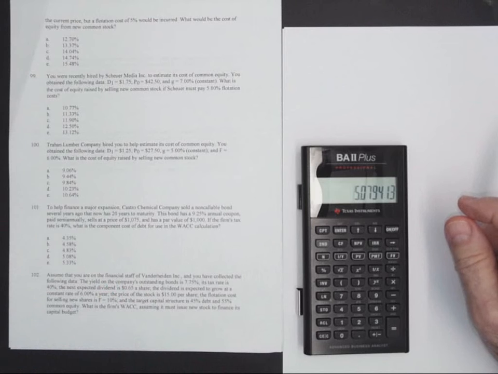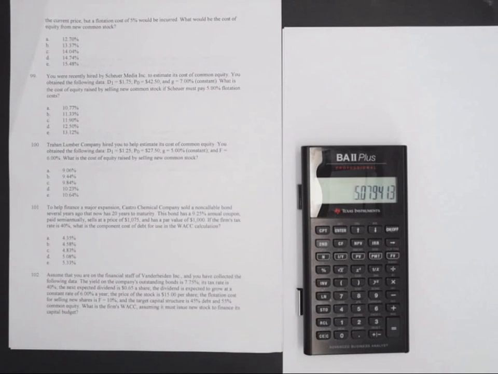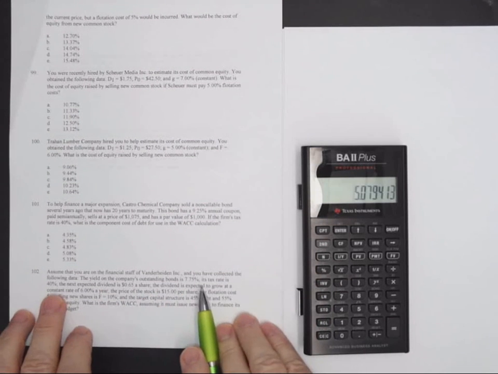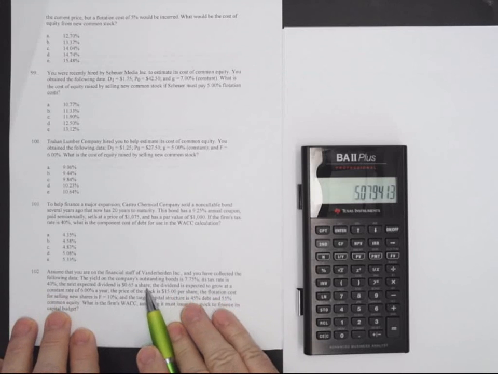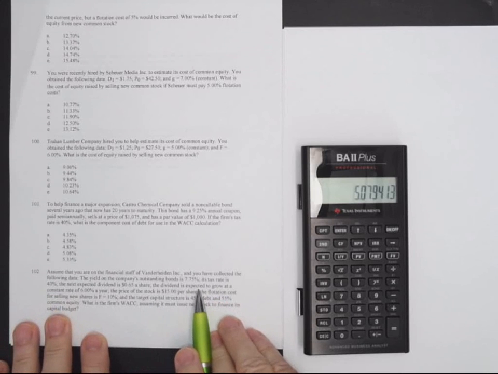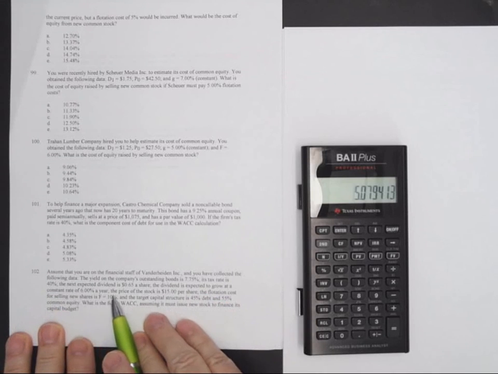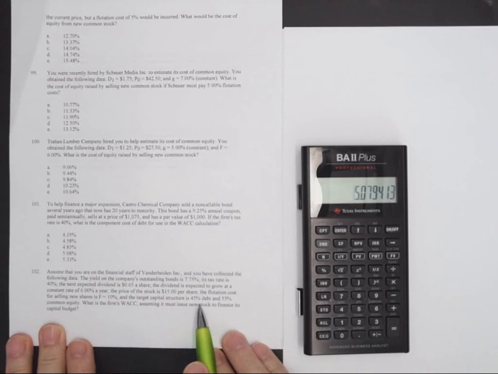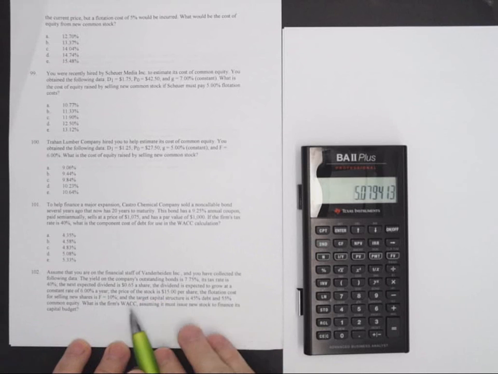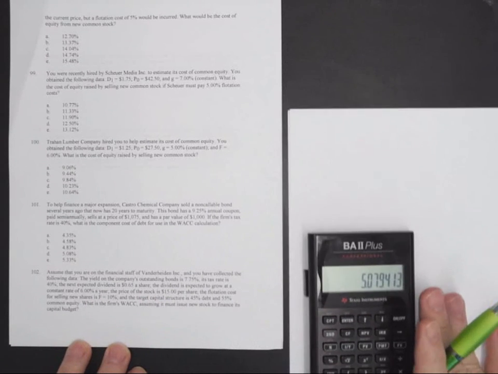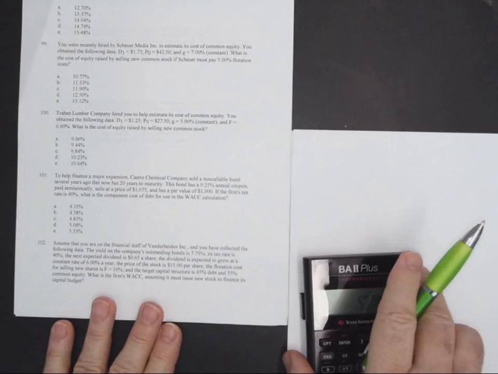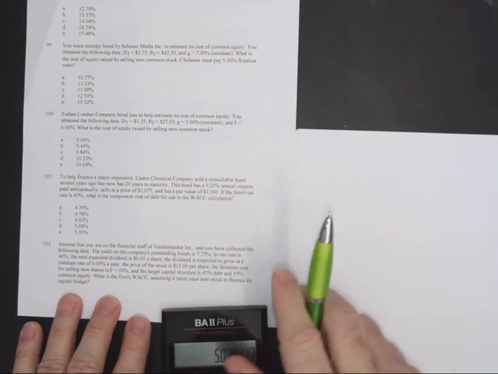Yeah. Assume that you're on the financial staff of this company and you've collected the following data. Yield is 7.75%, tax rate is 40, next expected dividend is 65 cents. Dividend is expected to grow at a constant rate of 6% per year. Stock price is 15, flotation is 10. Target capital structure is 45 debt and 55 common equity. What's the weighted average cost of capital? Now this is computation intensive. In one word, there's a lot of places where you can make a mistake.